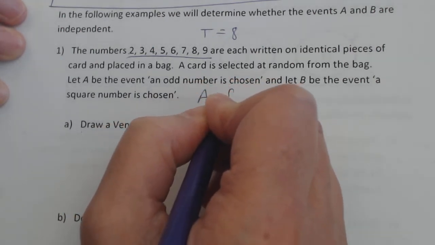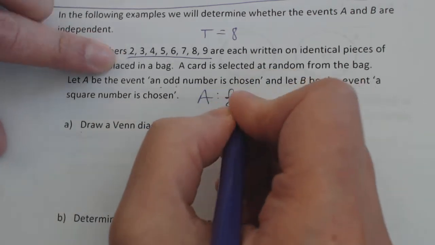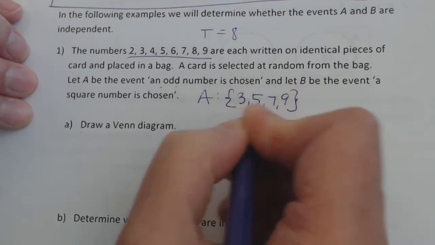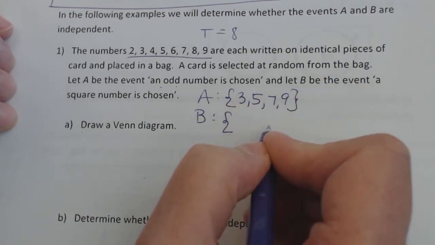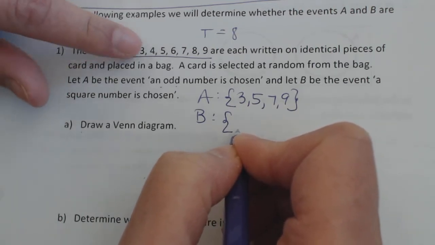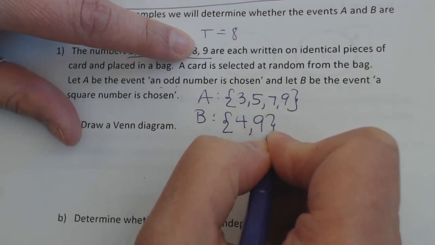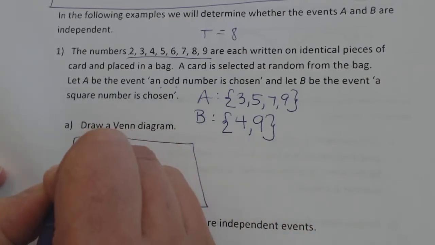So the event A, an odd number is chosen. In our sample space, the odd numbers are 3, 5, 7, and 9. In B, it's the event a square number is chosen. Again, for a square number, we multiply two numbers together to get a square number. So 2 times 2 is 4, a square number, and 3 times 3 is 9, a square number. Okay, let's draw our Venn diagram.